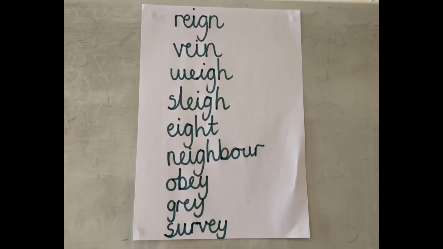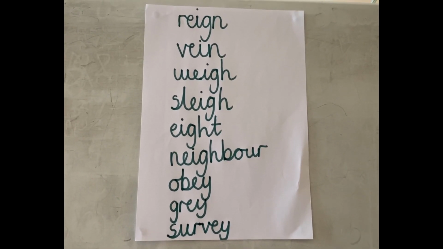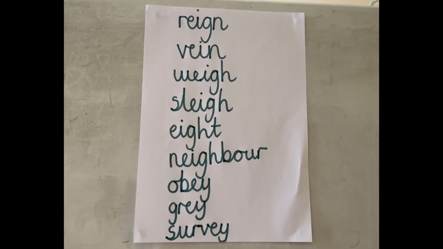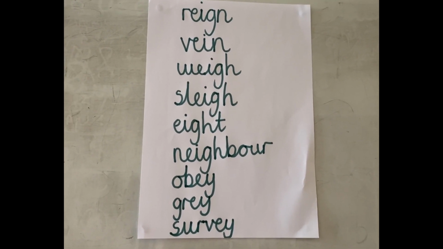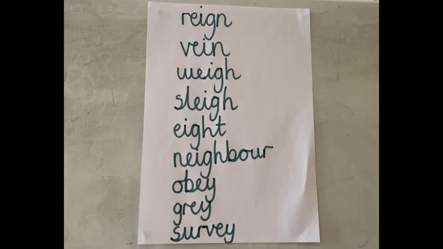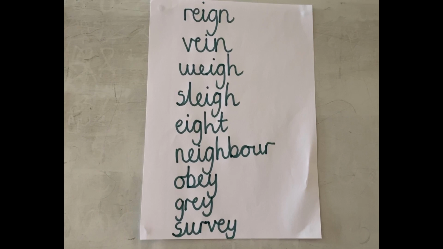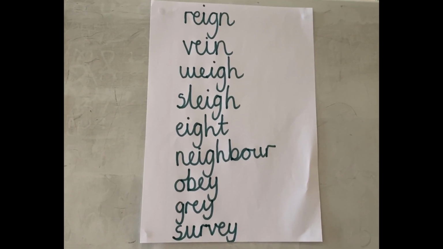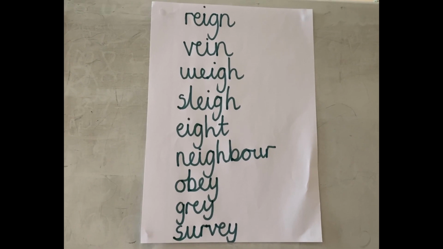Okay, now we have recapped what we already know about the long vowel A sound. We are going to learn a few more ways that we can spell the same sound. Take a look at your spelling list for this week. We have rain, vein, way, sleigh, eight, neighbour, obey, grey and survey.